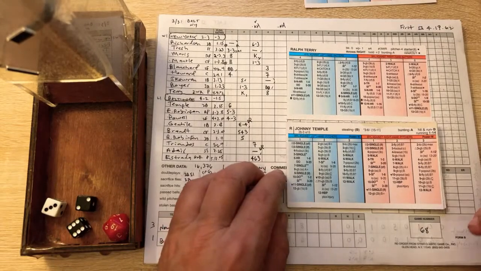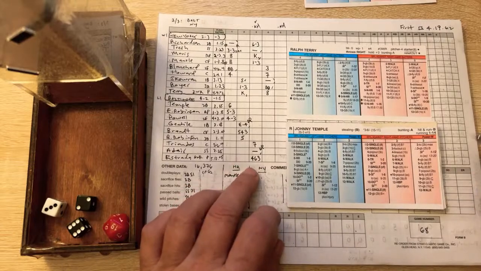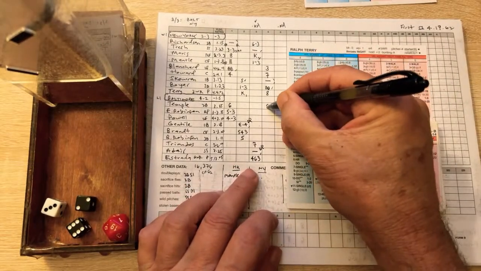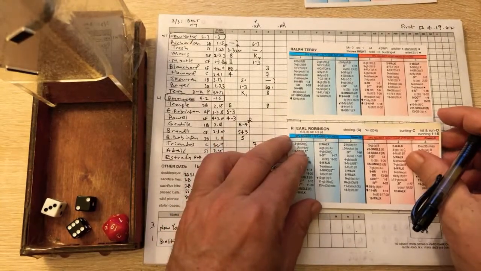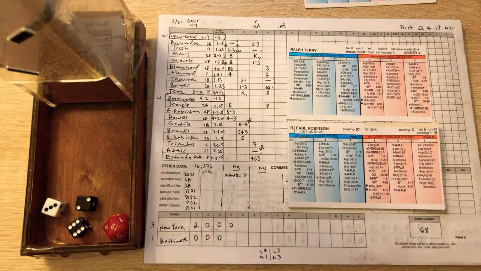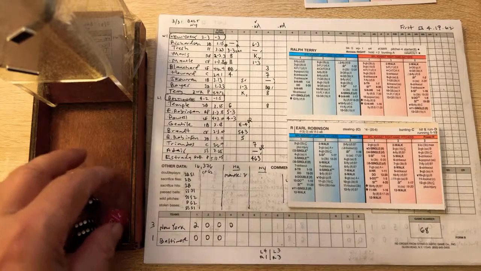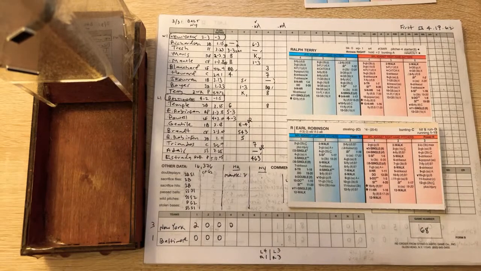Here's the pitch to Temple. 3-8 right-handed, fly ball center. Mantle under it. 1 away. Earl Robinson stepping up to bat. Terry. And the pitch.